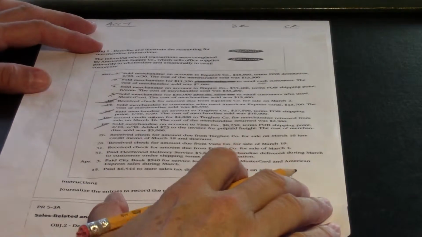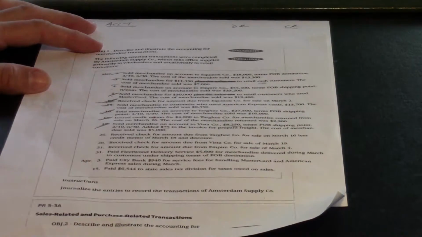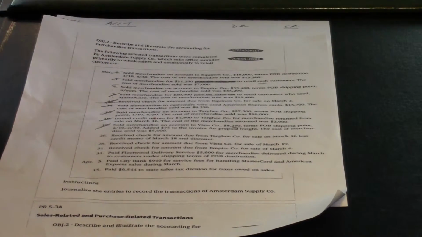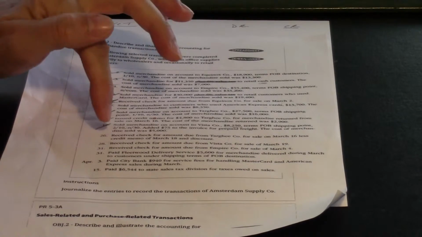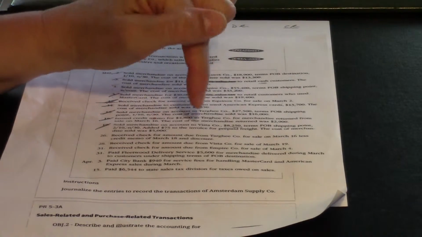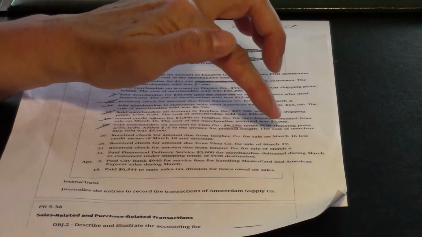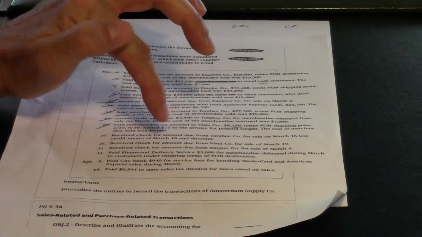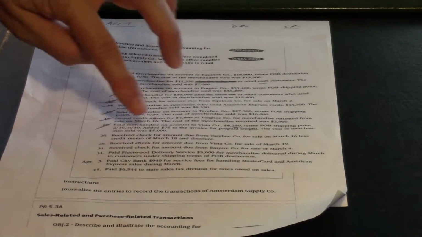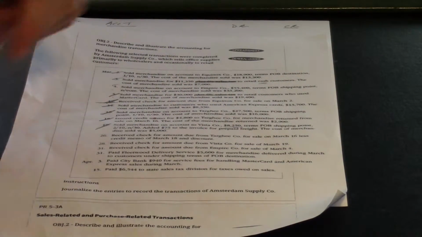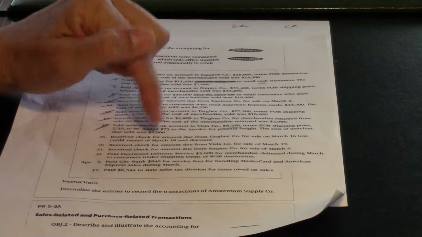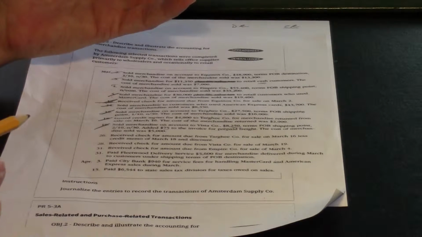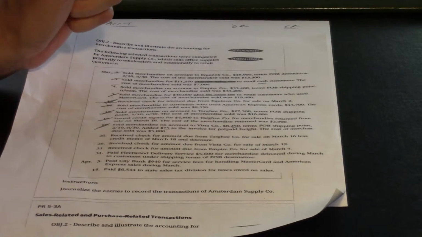Okay, we're back working on part 3 of problem 5.2a, and we're going to pick up with the March 26th transaction. Received check for amount due from Target Company for sale on March 16, less credit memo of March 18 and discount. So this means we're going to have to do some calculating here because we made a sale for an original amount, but they returned some. So we have to calculate, well, how much do they still owe us, right?